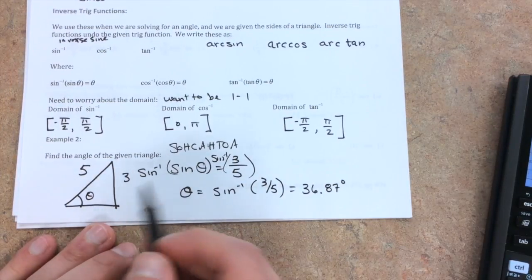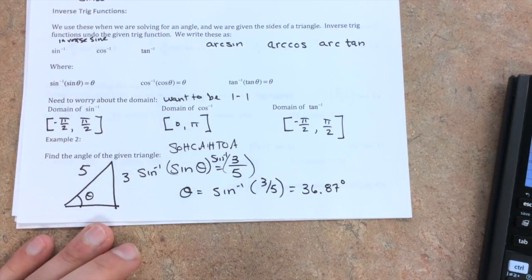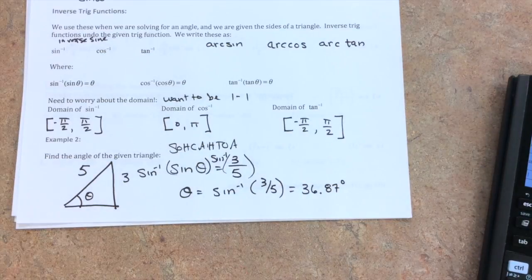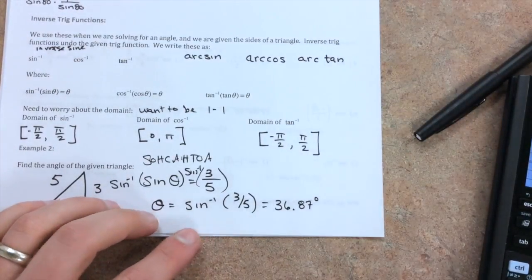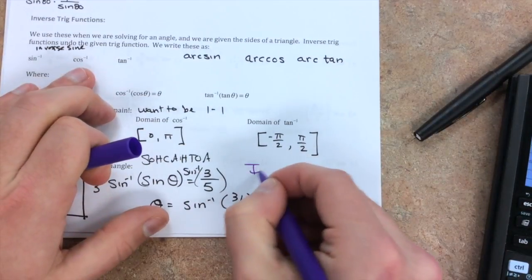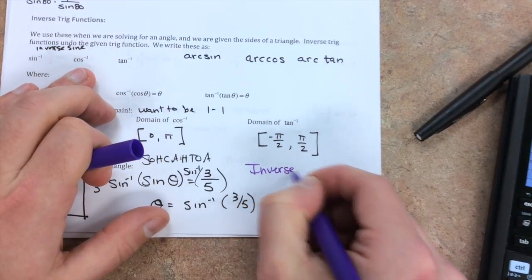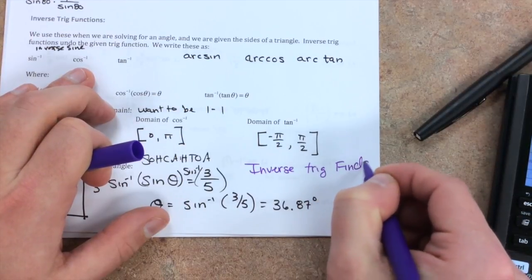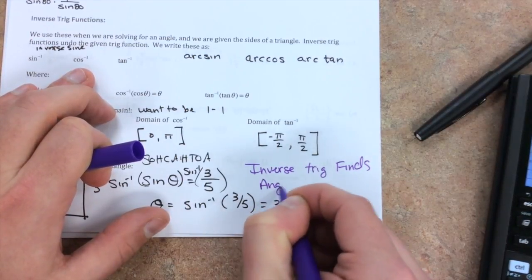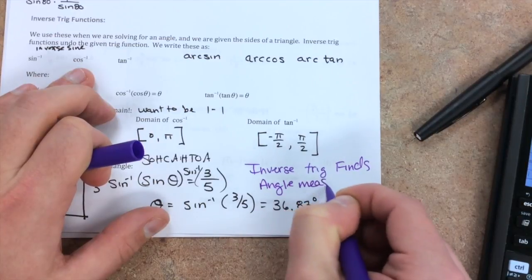How did we do this again? We gave a basic trig function, then we undid it using the inverse trig function. So inverse trig, let's write this in a different color, finds angle measures.